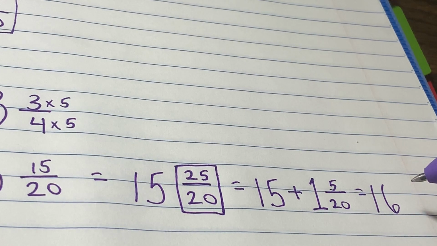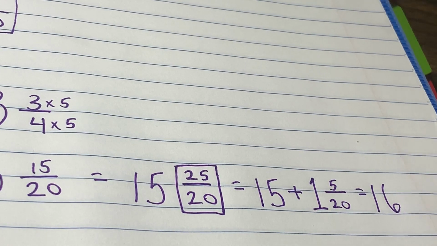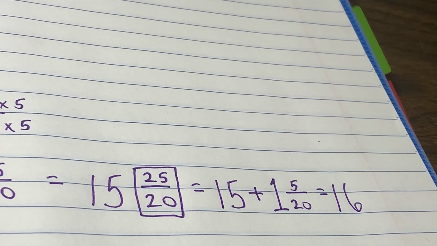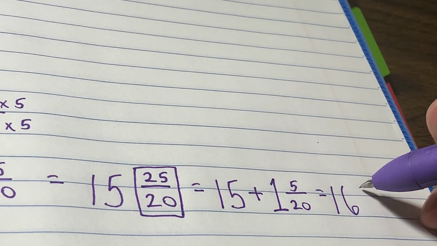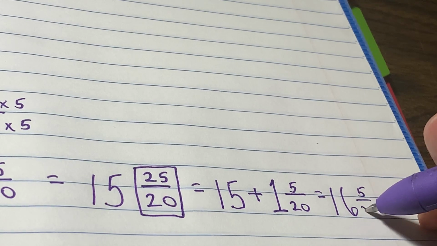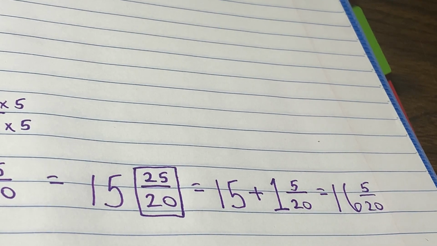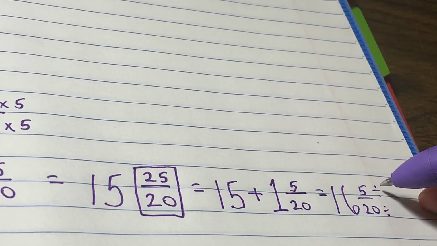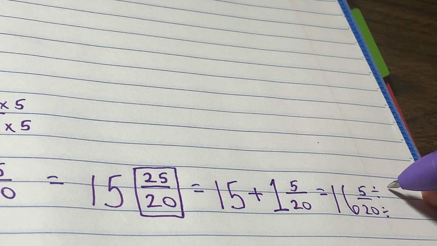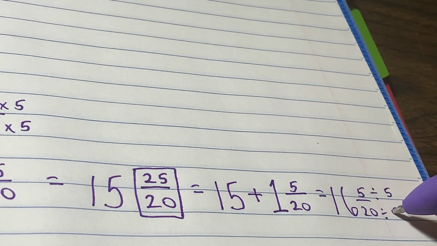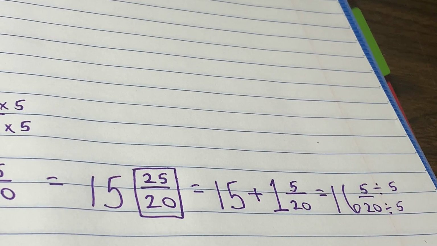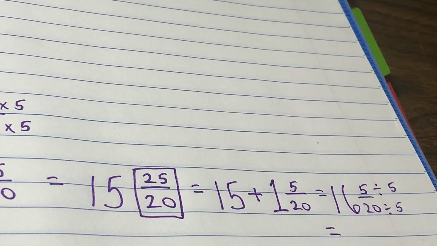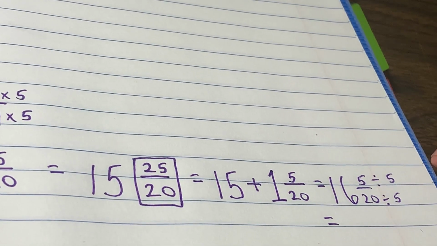But wait a minute. Did somebody see something? You see it, don't you? The 5 over 20, do you realize that 5 over 20 can be simplified, right? We divide 5 and 20 both by what? By 5. Very good. Because that's the greatest common factor, yes? And give me the final answer. The final answer would be what?